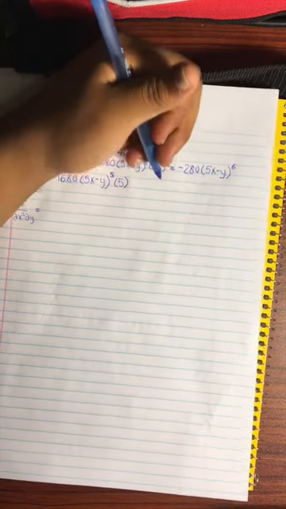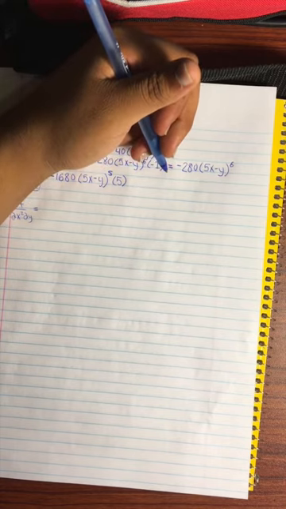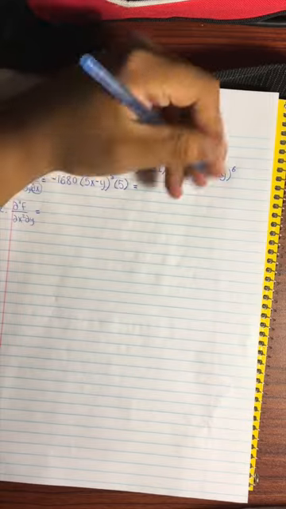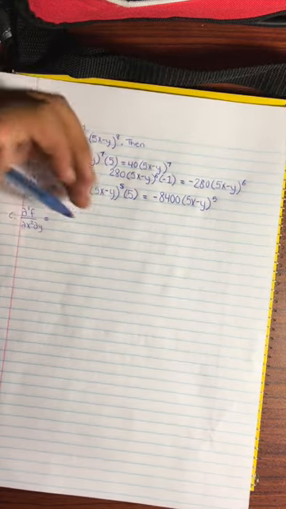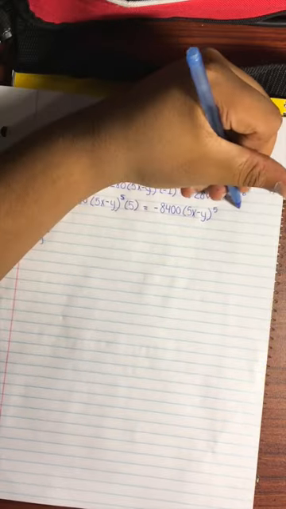So that's times 5. So then 1680 times 5, that's going to be 8400. So that gives us a final answer of negative 8400 (5x minus y) to the fifth. And so that's our answer for this one. Let me just box these so that we know what our answers are.